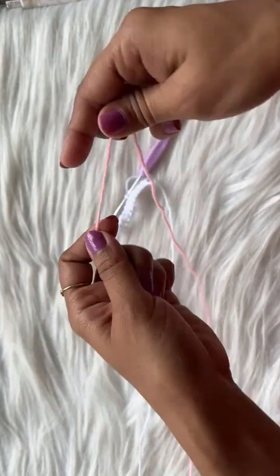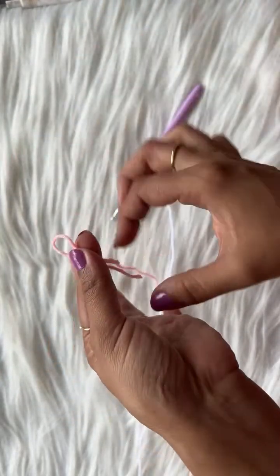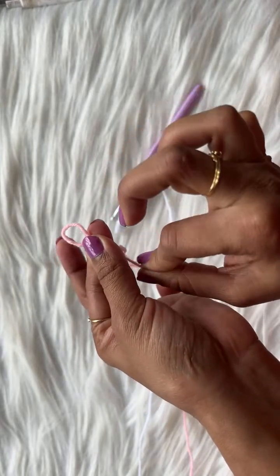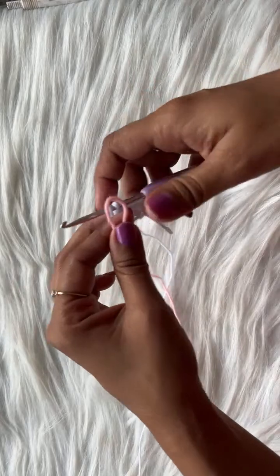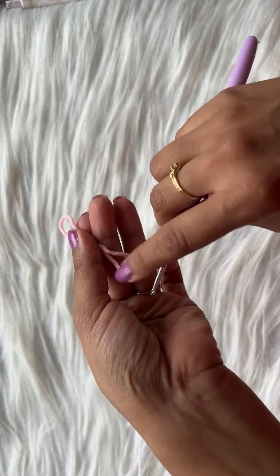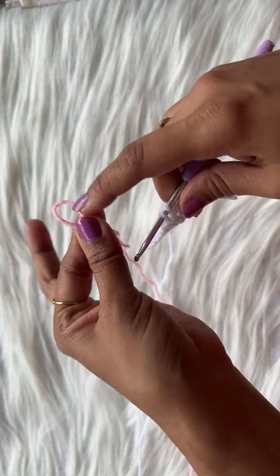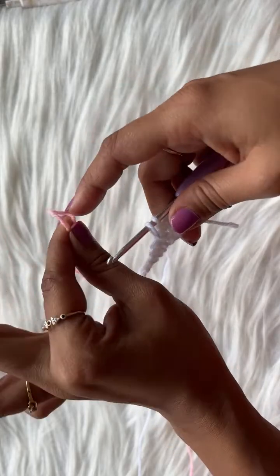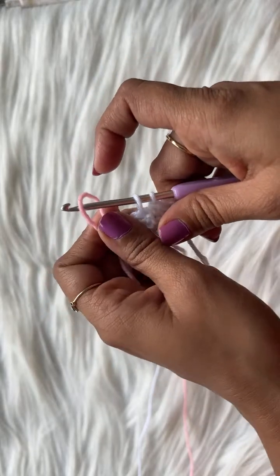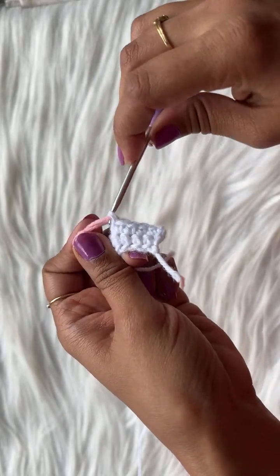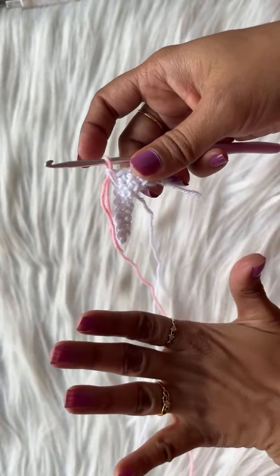Just fold it in this way. Make sure that this tail portion is slightly long so that it doesn't open up. Make sure it is slightly long in this way. Hold it tightly at this portion so that it appears like a loop. Now pull that color 2 through these 2 loops. You did a color change.